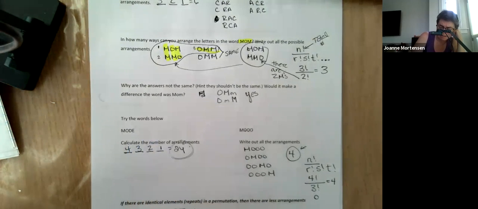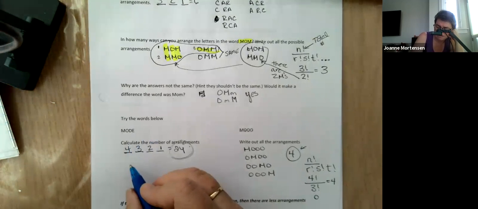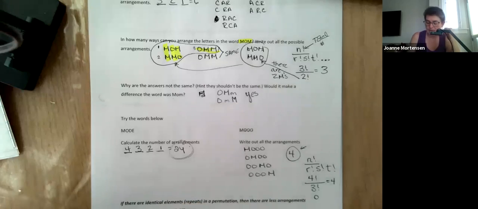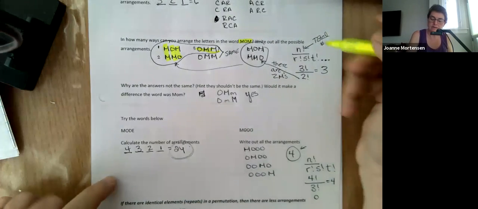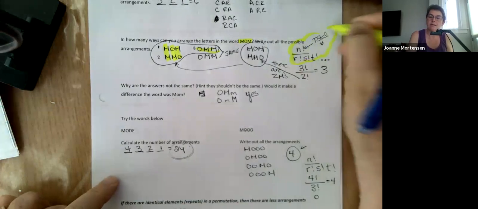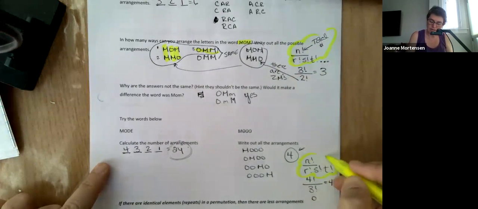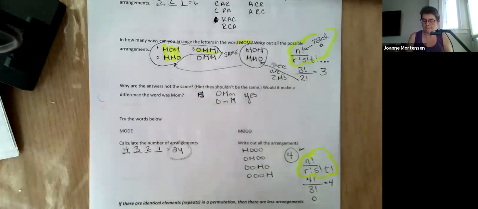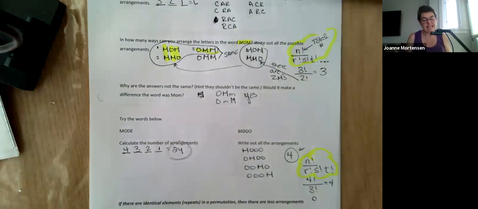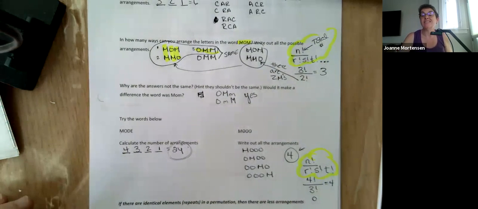This formula would work on this one, but there's no repeats. So why would you bother? All right, anyway, there's our handy dandy formula. And even though there's an S and a T, I don't need them because there was only one letter that repeated. All right, that is the end of the video, but the next one is super easy and it will help you with this.